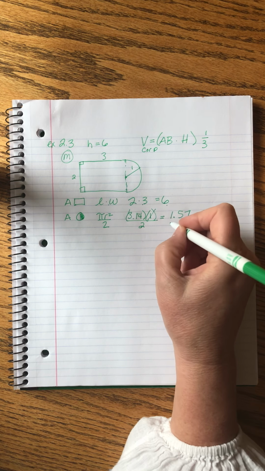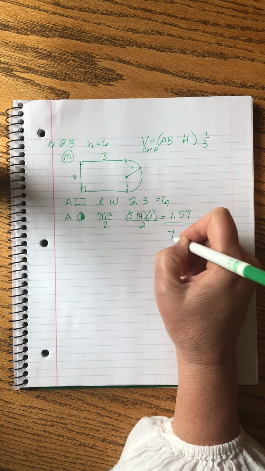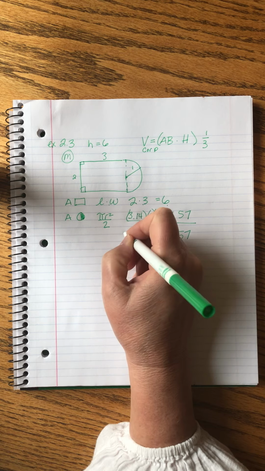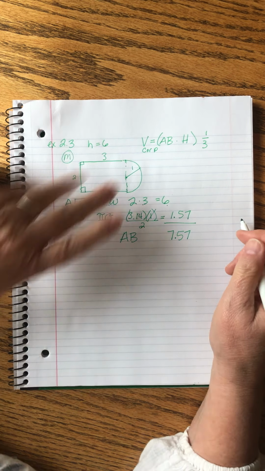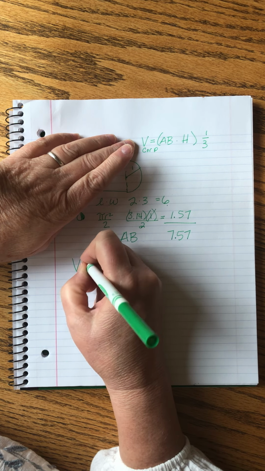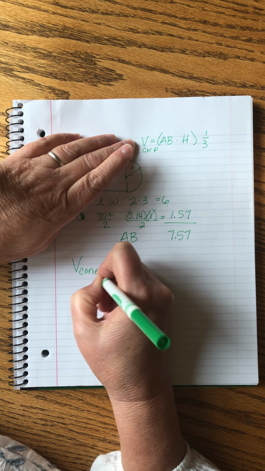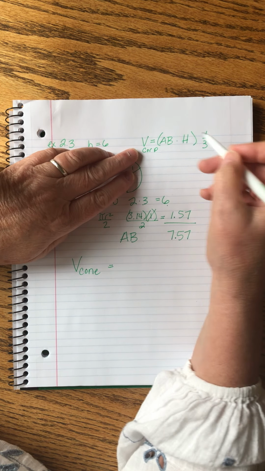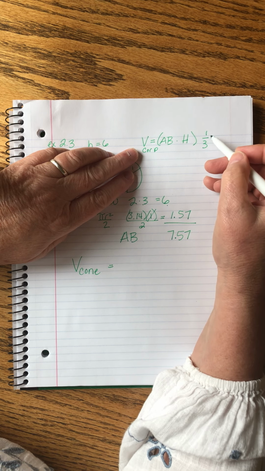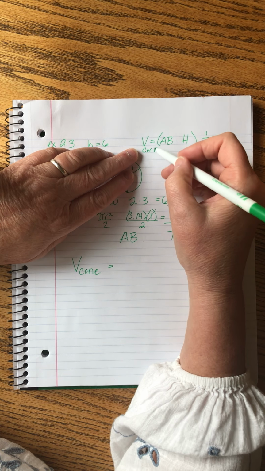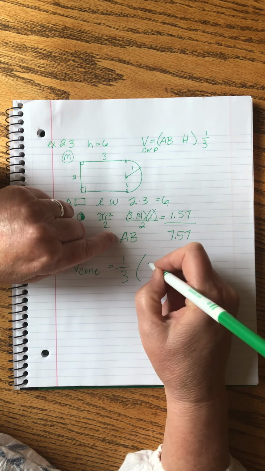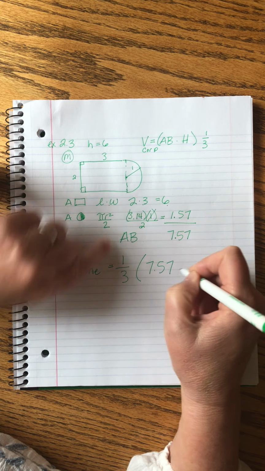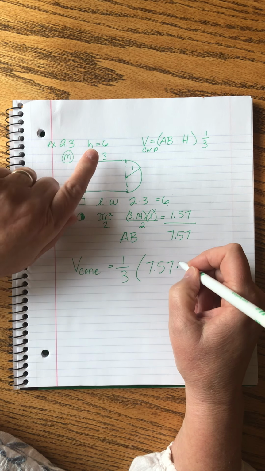So the area of the base is 7.57. That's the area of the base. Now I've got everything I need for this. I'm going to say the volume of the cone equals, and I'm going to bring this back. I wrote it on the right side this time because I didn't have room to squish it in there, but I like to put the fraction first, times 7.57 times, what's my height?